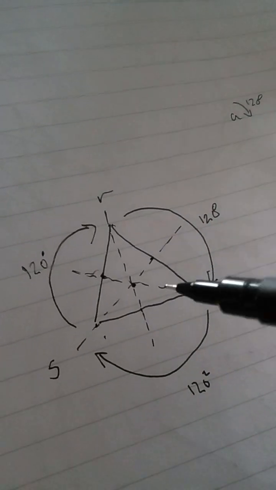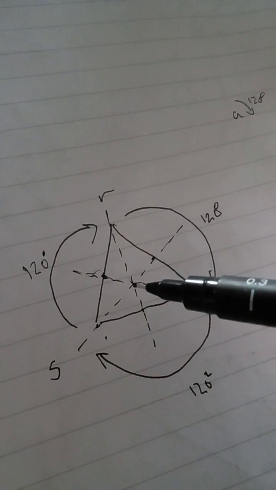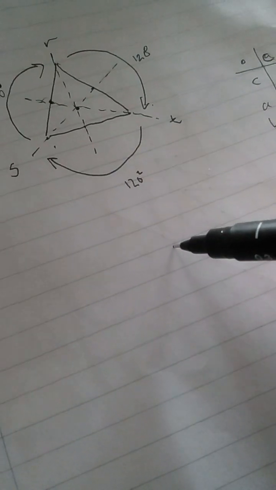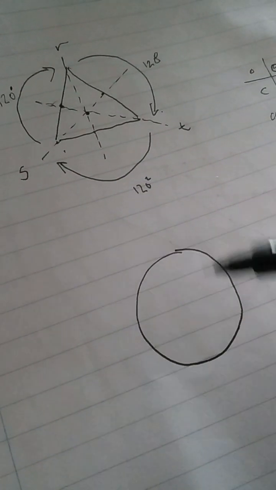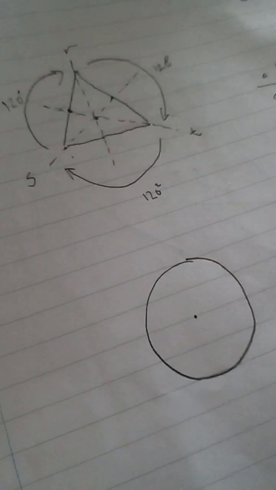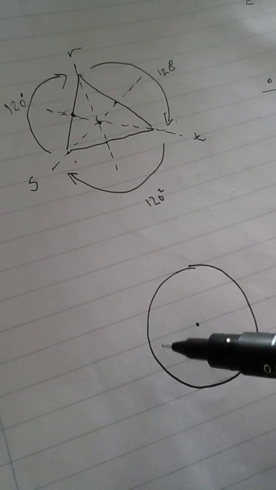The rotation must then be about the center, but then you get this thing with the center of a circle.